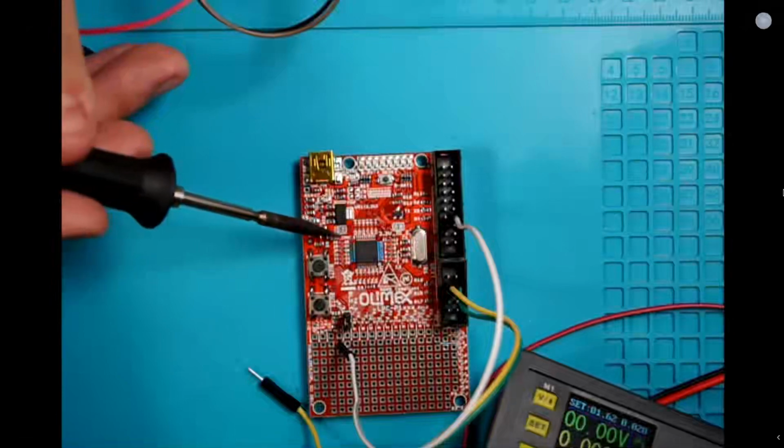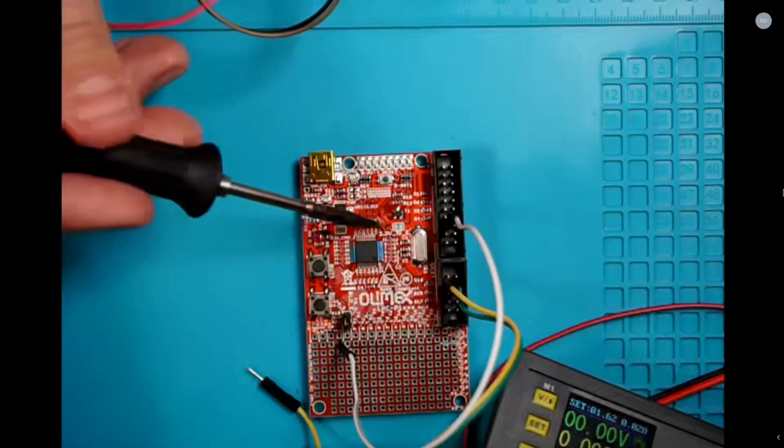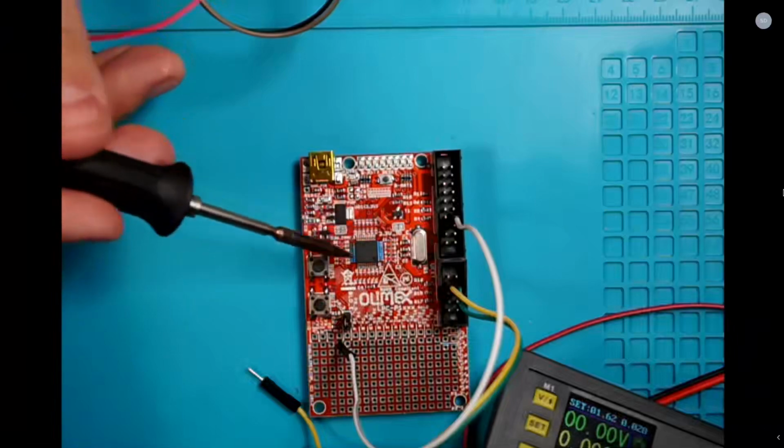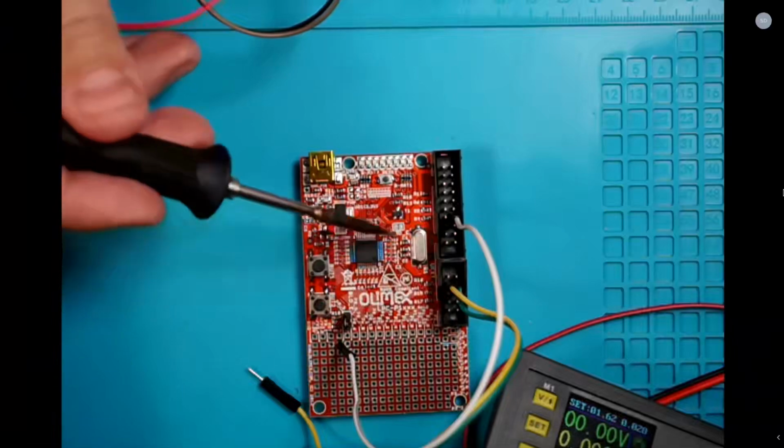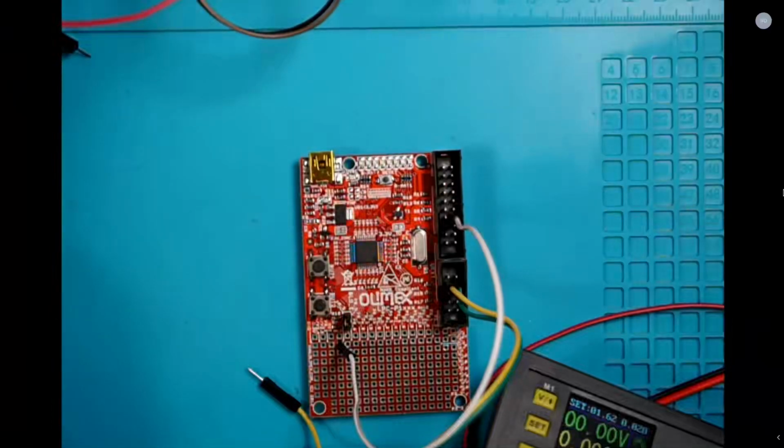If we cut with, for example, a scalpel or even a Swiss Army knife, which is what I usually end up using, if we cut them between there, what ends up happening is we've disconnected this entire chip from the outside world. So that means we can now directly inject the voltage onto this board. So if you wanted to, you could actually connect this to a breakout board.